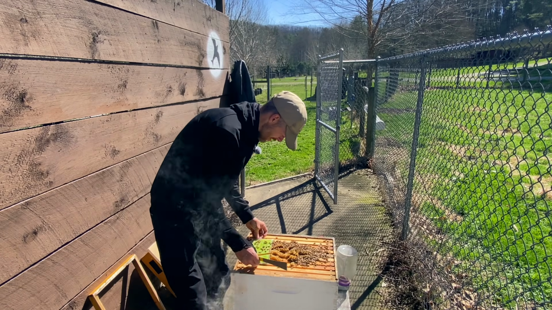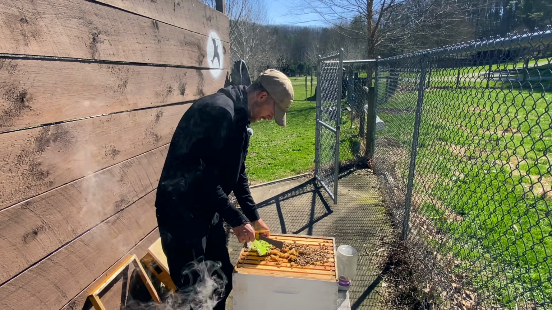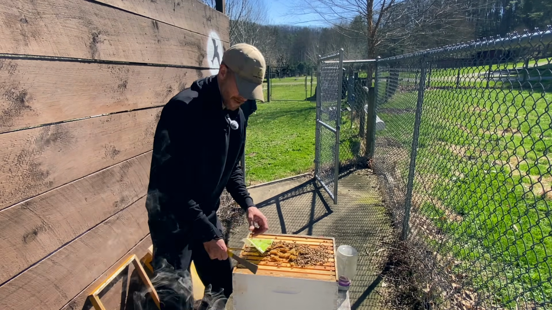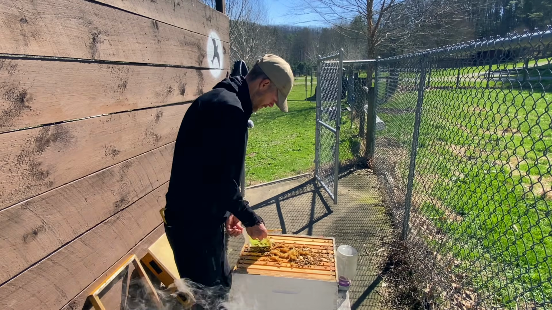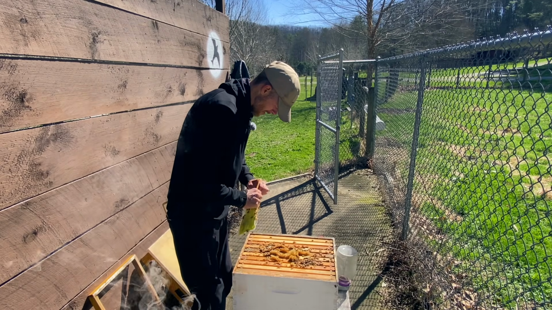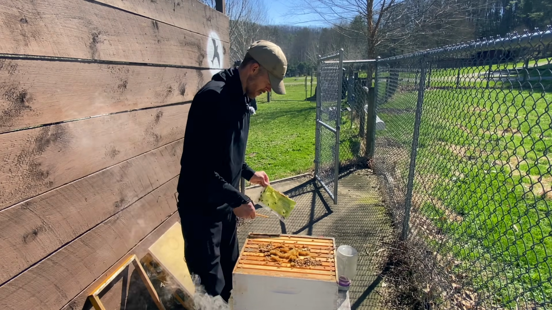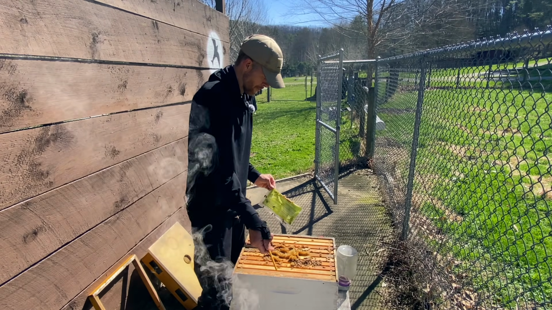All right, we're gonna take this fondant bag out because they have, I better smoke them a little bit. Gotta rip this off. They have finished their fondant patty. The other colony had not. So that's good news. What does that tell me? It tells me this colony is a little bit stronger than that one.